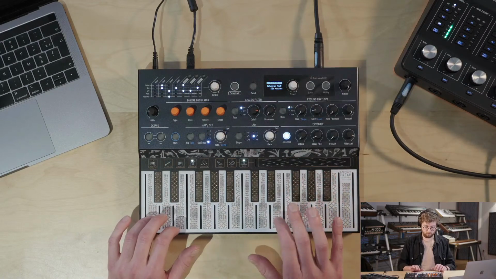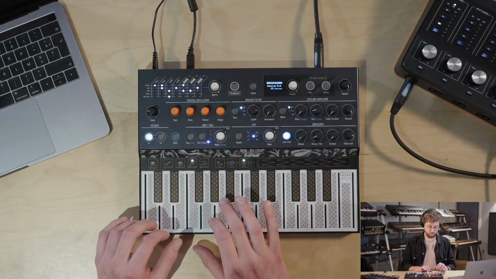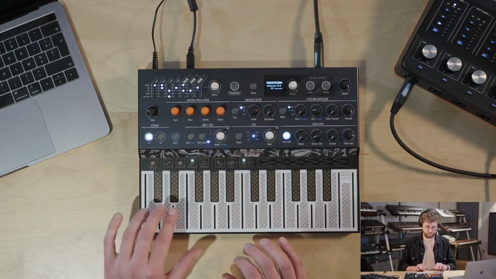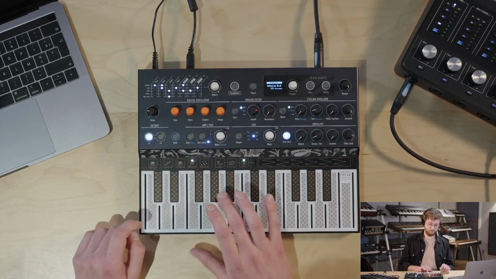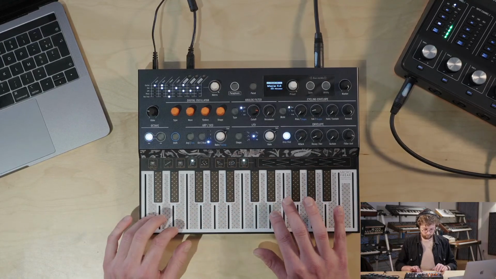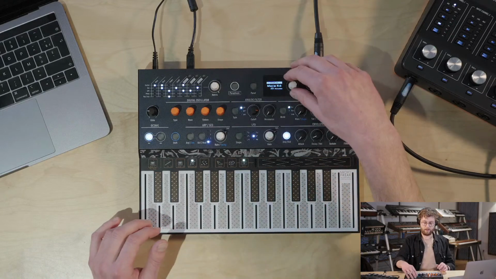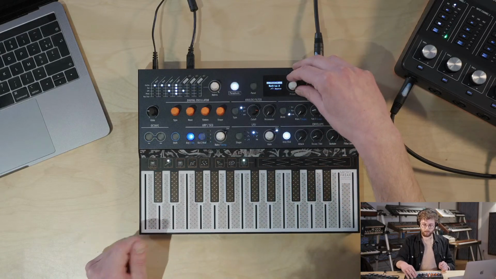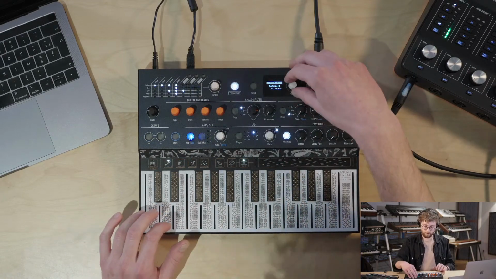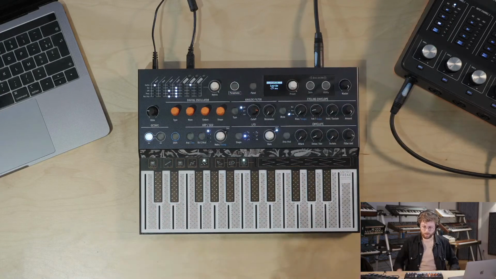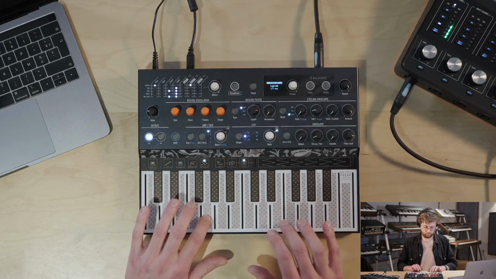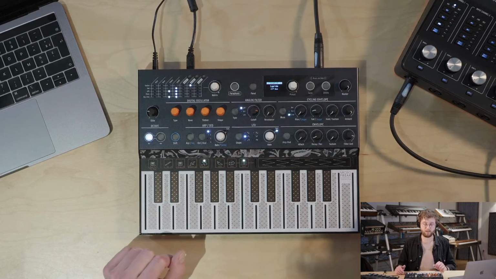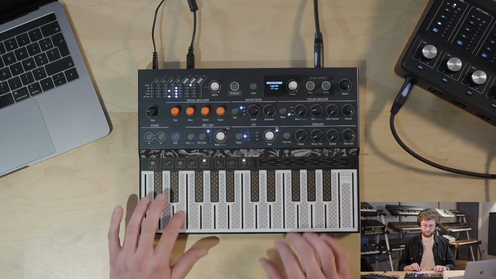Whoa. Oh, we could have used this kick. It's better than my kick. It's called Percussion kick. Yeah. Oh, I like this one. I think I saw it. It's a bass line. Yeah, a lot of bass in these small things.